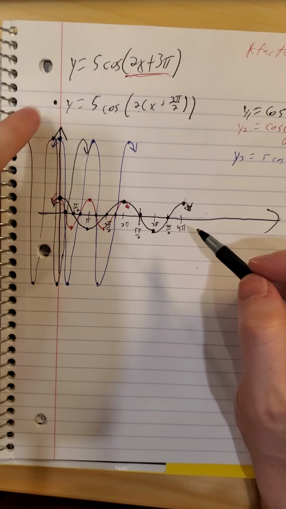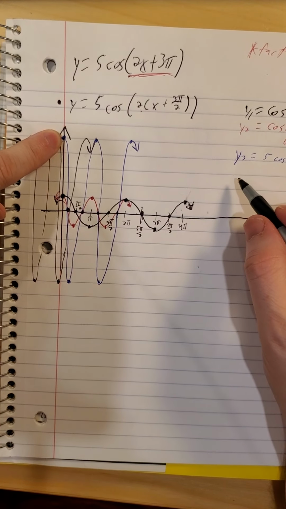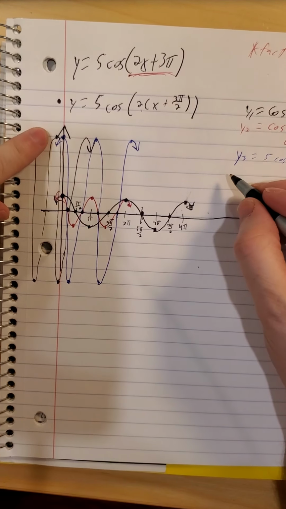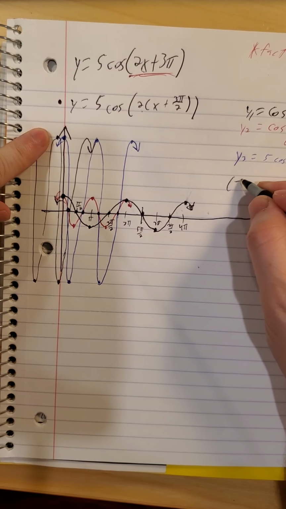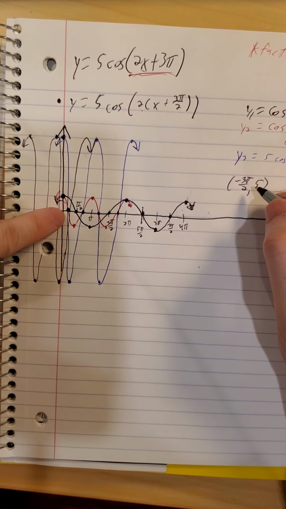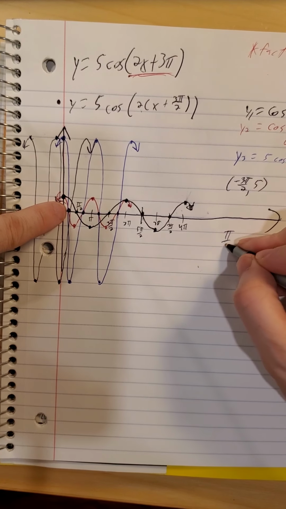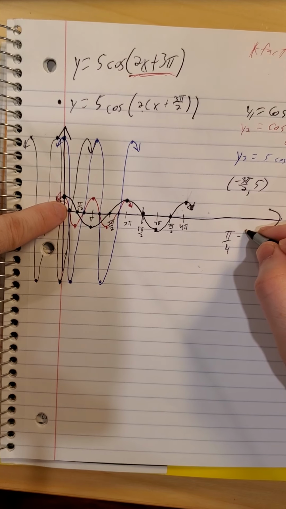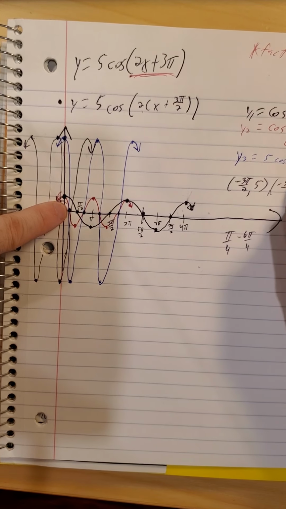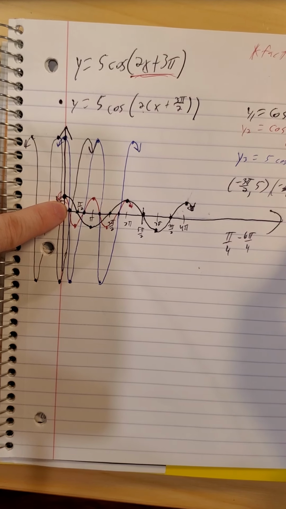So I do want to trace what happened to my 5 key points. So this guy at last step in blue was at 0, 5, and we went left 3 pi over 2. So we have negative 3 pi over 2 is at the 5. This next point was at pi over 4, and we went left 3 pi over 2, or 6 pi over 4. So negative 5 pi over 4 is at 0.